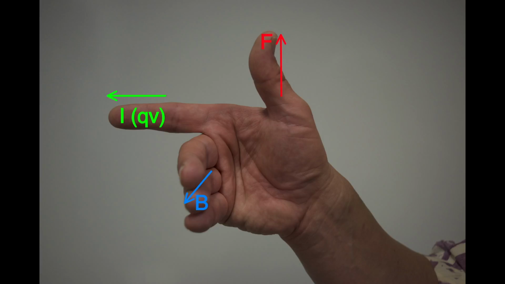Because the magnetic force is perpendicular both to the direction of the velocity of the charged particle and to the magnetic field, we have to use the right-hand rule to do that. You can see in this picture that I've formed the magic widget with my right hand. The way that I'm assigning it is that I put the force on my thumb. That's usually what we're trying to find.